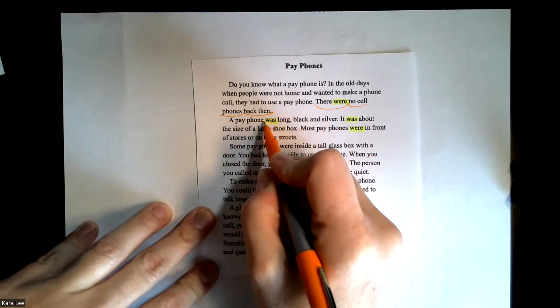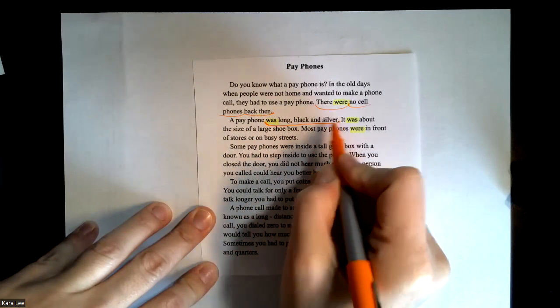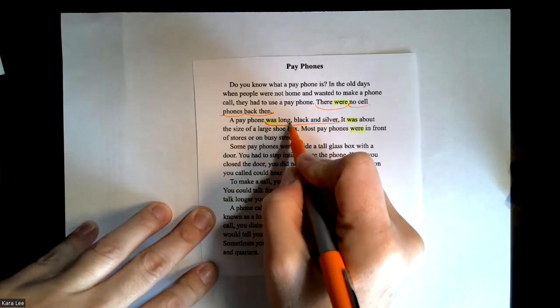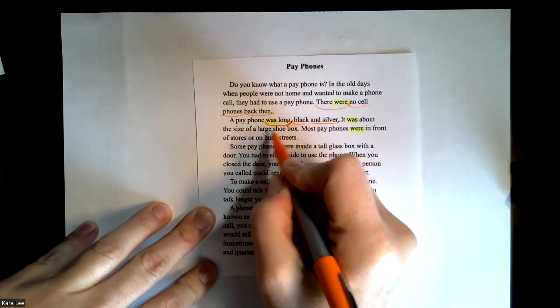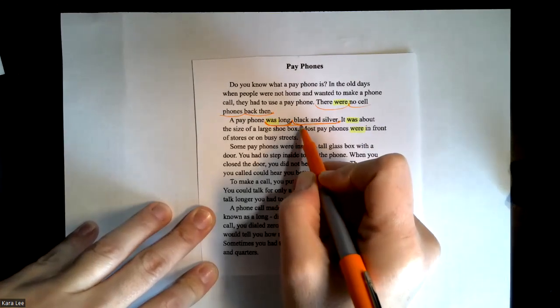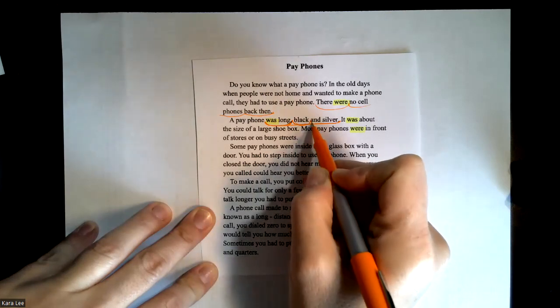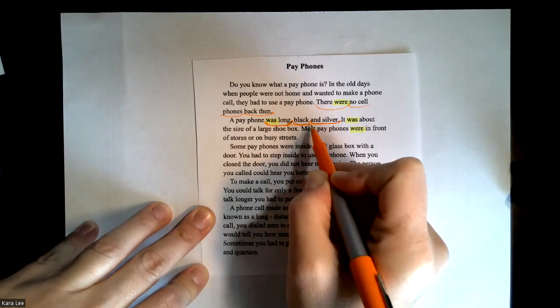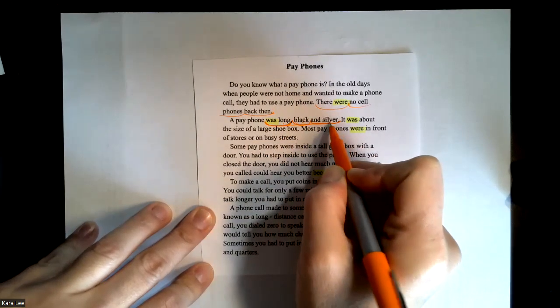Okay, was. Now I'm describing the payphone. Was long, black, and silver. Actually, there's a phrase right there, with my comma. Was long, black, and silver. Sometimes I might even pause right there, even though there's no comma. Was long, black, and silver. Content word, content word, content word.